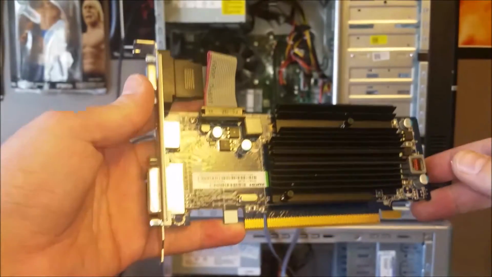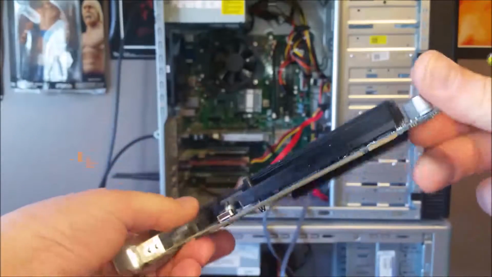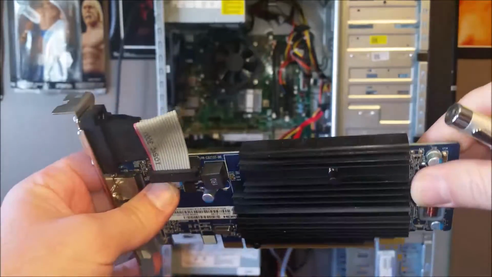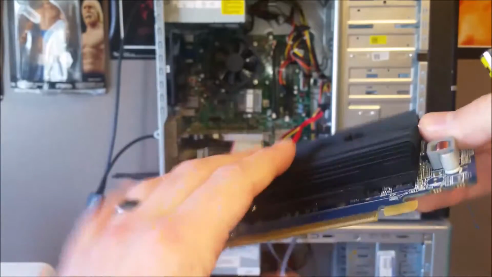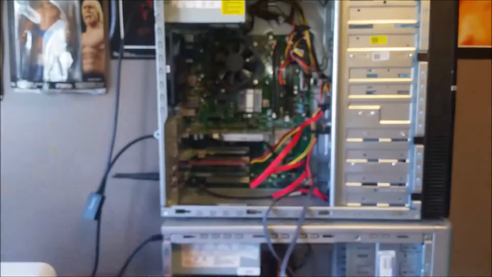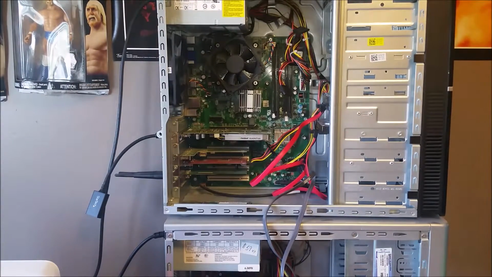Here's a closer look at a video card. Video cards will have their own chip directly on it, and their own cooling system. Sometimes they'll have fans, not this one. But yeah, that is the internal parts of a computer. The more you know.